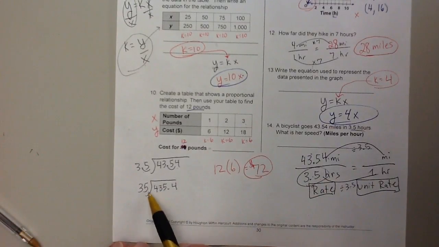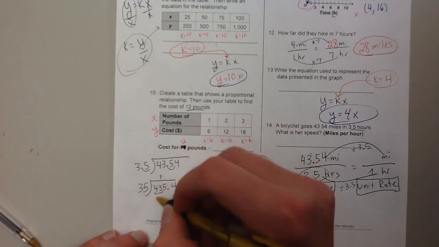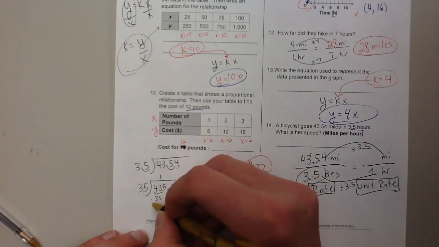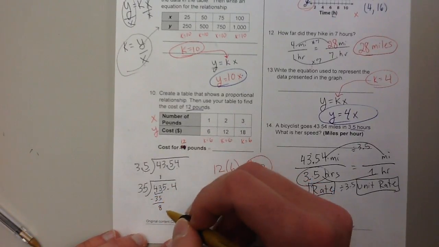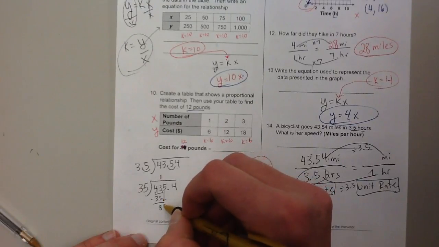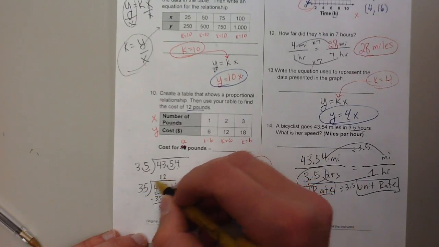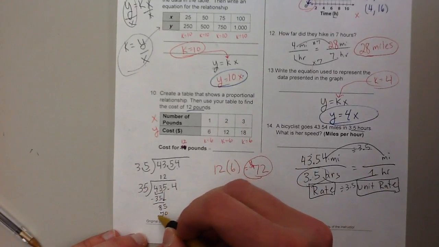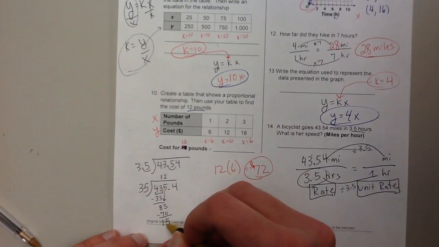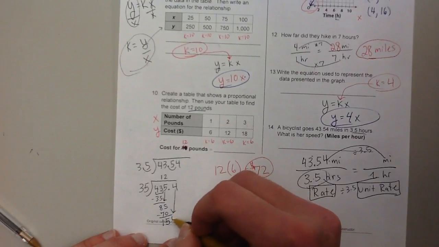How many times does 35 go into 43? I look at these first two digits. Well, one time. 1 times 35 is 35. I subtract and get 8. I have to bring down the 5. How many times does 35 go into 85? It goes in twice. 2 times 35 is 70. I subtract and get 15. I have to bring down the 4.